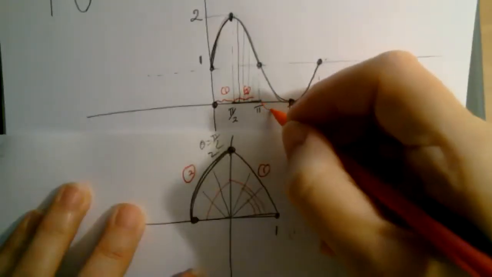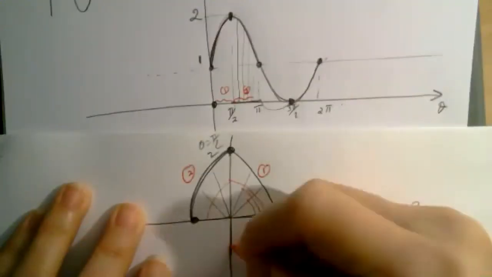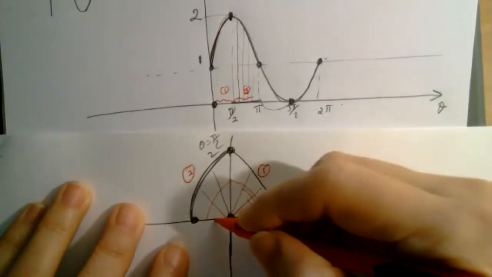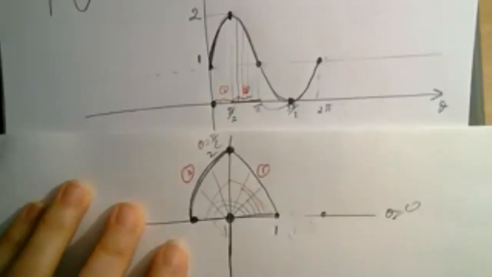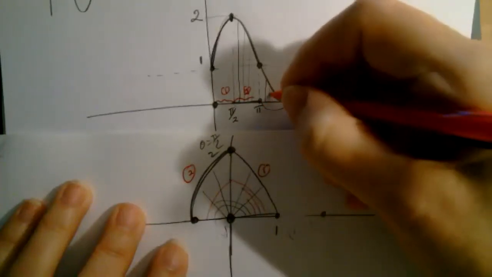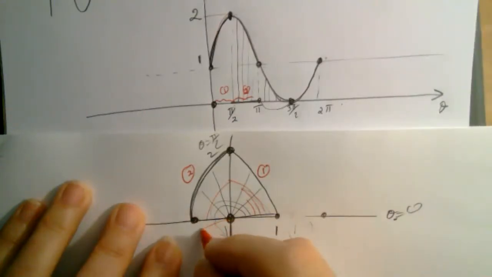Now I want to see what happens between pi and 3 pi over 2. At pi, I am here. At 3 pi over 2, my r is 0, which means I'm at the origin. As theta sweeps the region, as theta increases from pi to 3 pi over 2, what is r doing? Your r here is decreasing. The distance to the origin is getting less and less till it hits 0. So my r is taking smaller and smaller values till it hits 0. So I'm 100% sure now of the behavior of my curve.